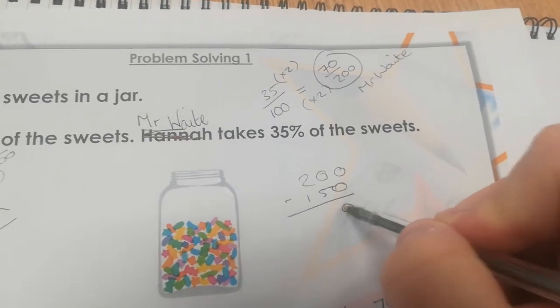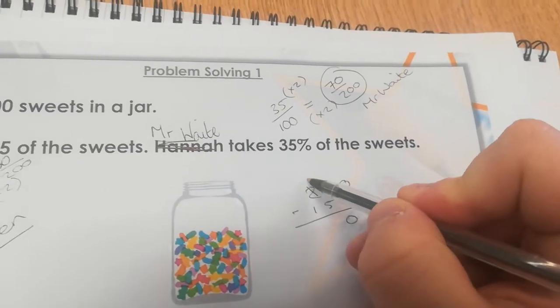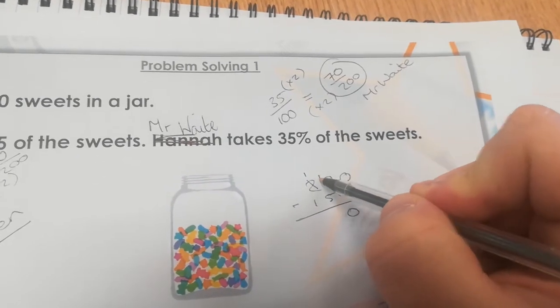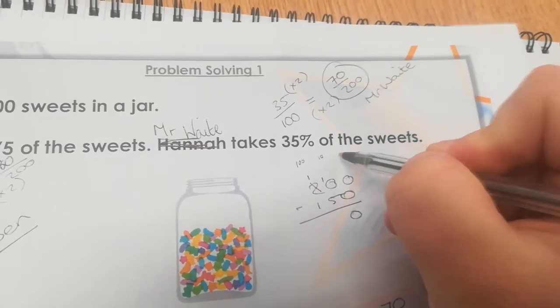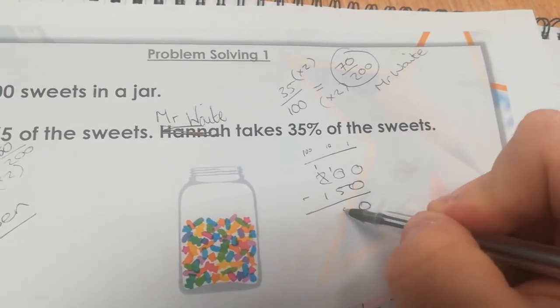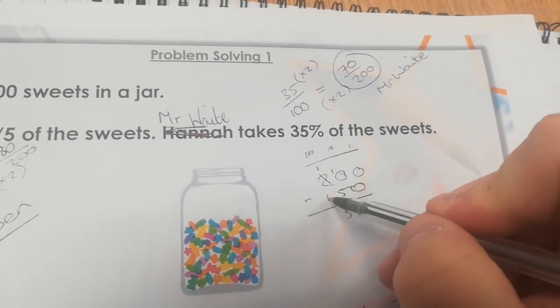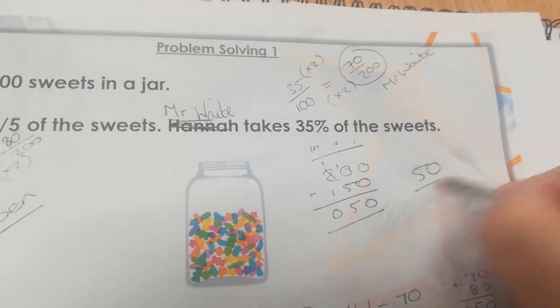0 minus 0 is 0. We cannot do 0 take away 5. So we borrow 1 from the 100s, which then equals 10 tens. Because this is the 100s column, 10s column, 1s column. So now we have 10 tens take away 5 tens, which is 5 tens. We have 1 hundred take away 1 hundred, 0. So we've got 50 as our answer.